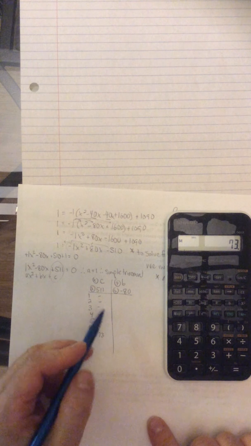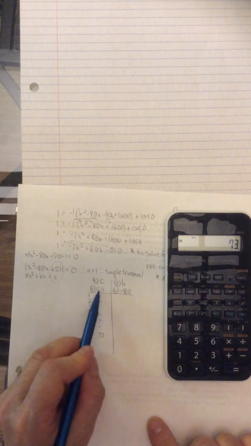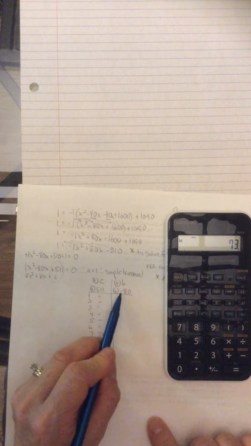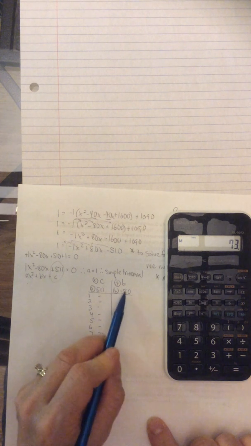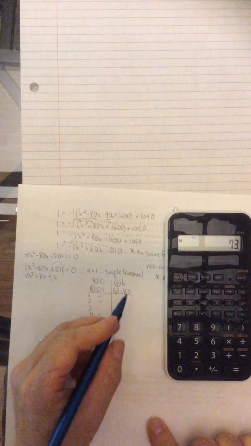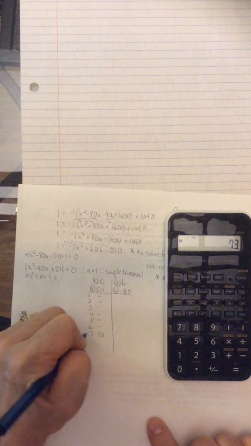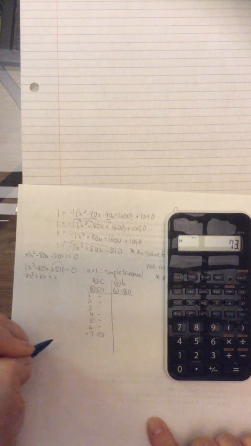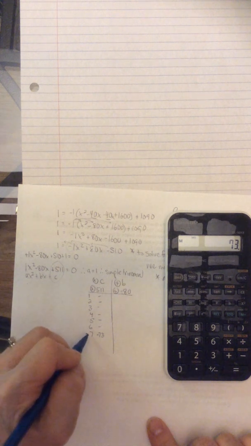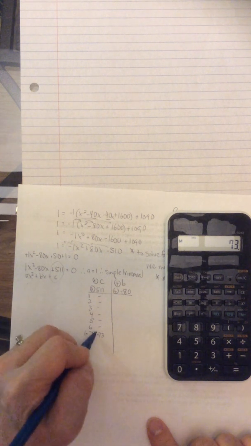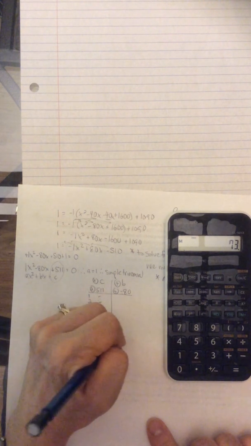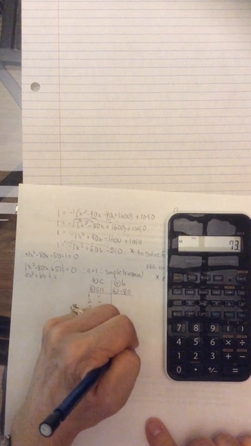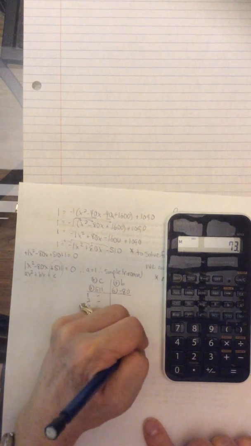So if I want to multiply to get a positive 511, but I have to add to get a negative, the only way to get a negative in the sum is to add negative numbers. If I make this a negative and this a negative, I can multiply these to get a positive 511, and if I add them, I get negative 80.